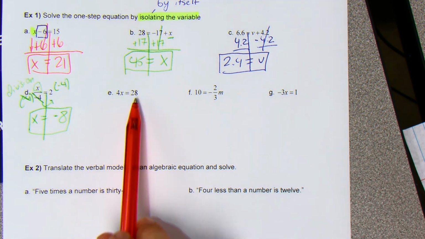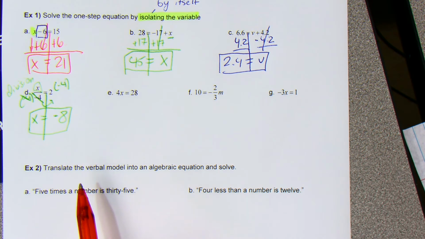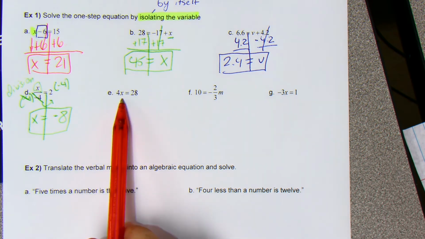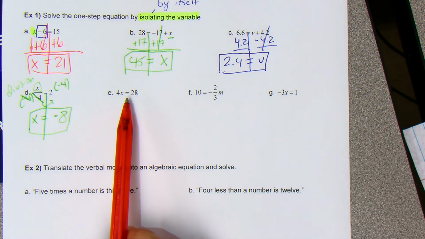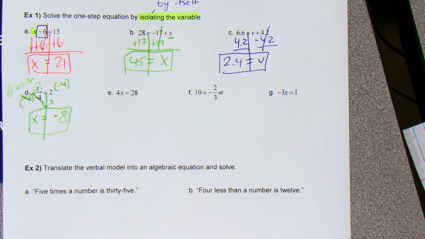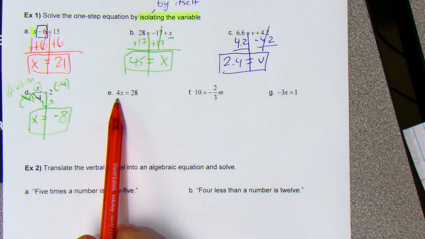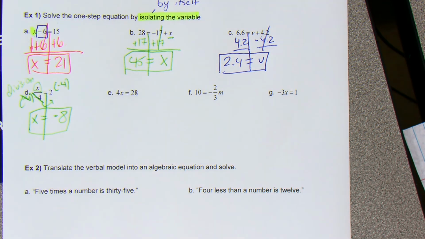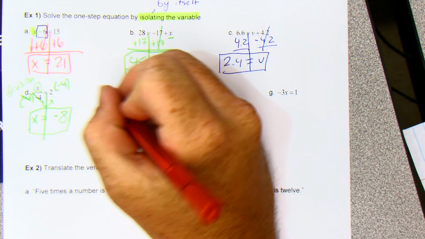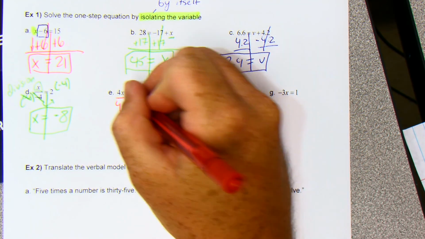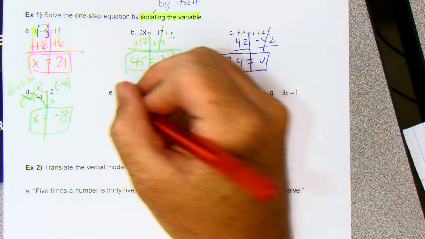So I need to move this 4 to the other side of the equal sign. So what I need to do is figure out what operation is happening right here. And I know that if I have a number right next to a variable, it is multiplication. And the opposite of multiplication would be division. So I need to divide both sides by the number that's multiplying my variable, which in this case is 4. So I'm going to divide by 4 there, divide by 4 there.